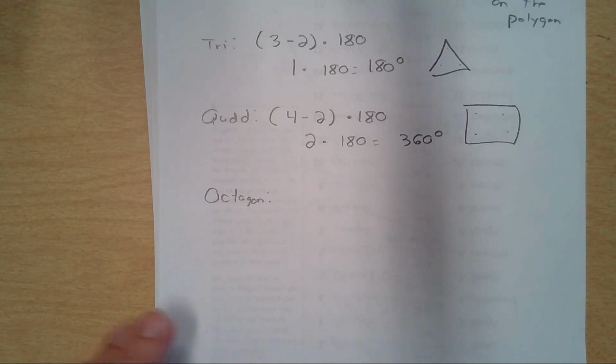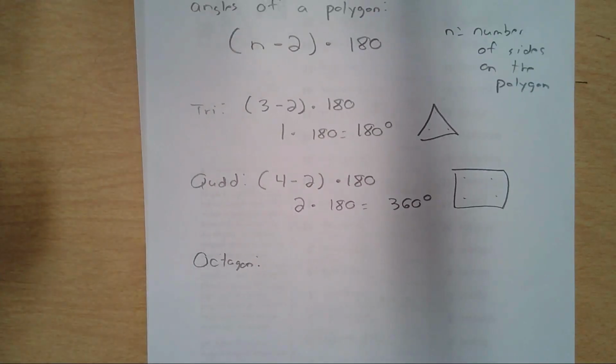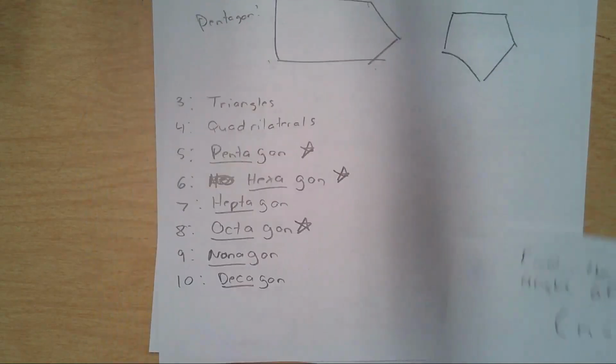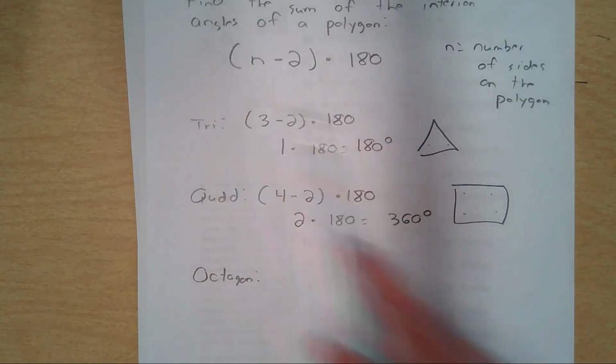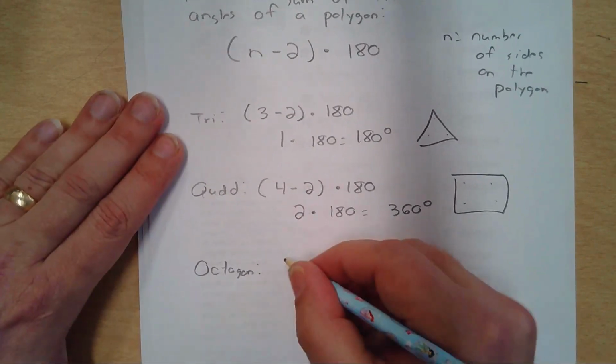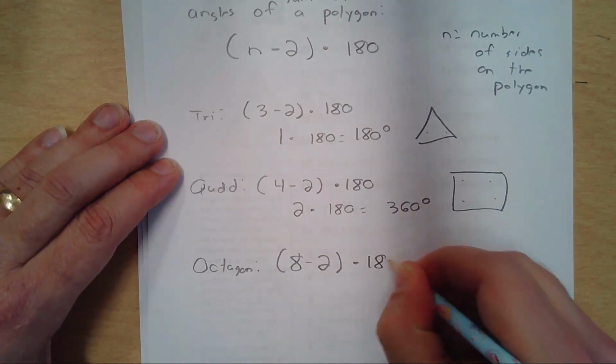Molly. So how do I set up my formula? So how many sides does the octagon have? I'll go back to your notes. You did the octagon. How many sides does it have? Right, 8-sided figure. So what do I do with that? Where does that go in my formula here? Right, so in my brackets I have 8 minus 2, and then what do I do with that? Times 180. Alright, so let's figure it out now.